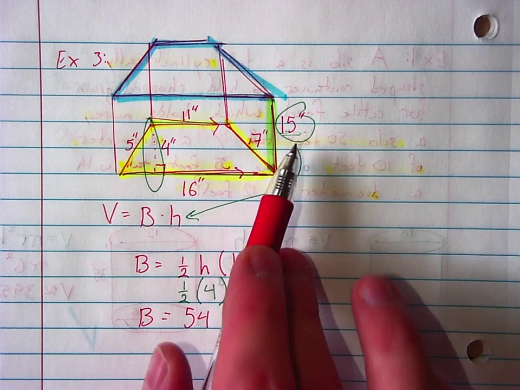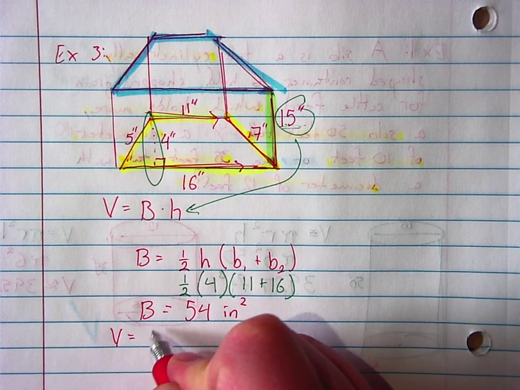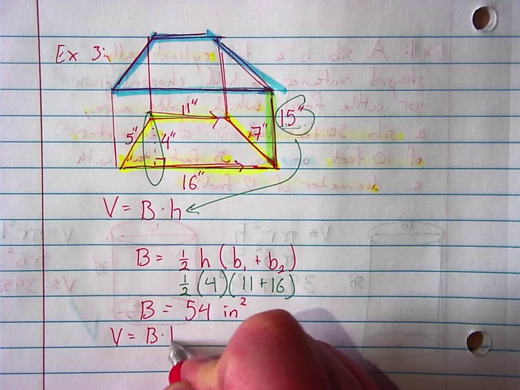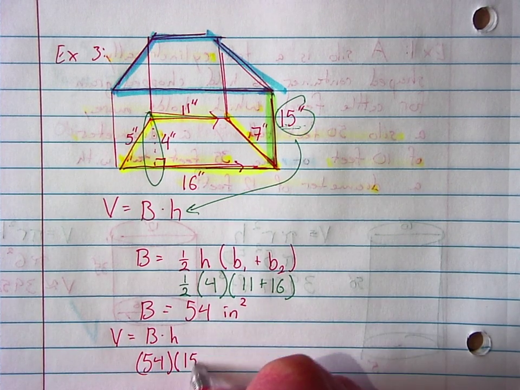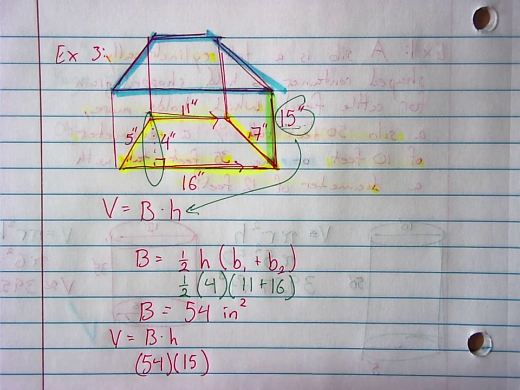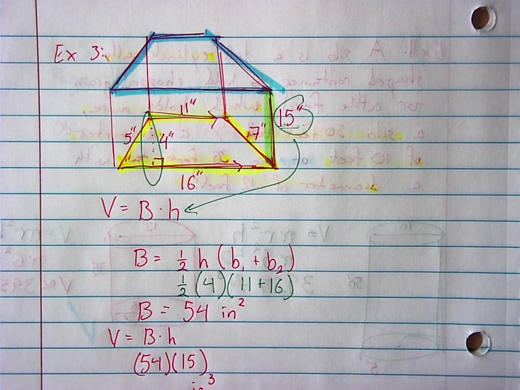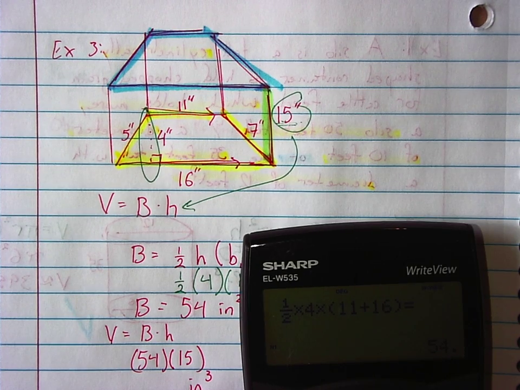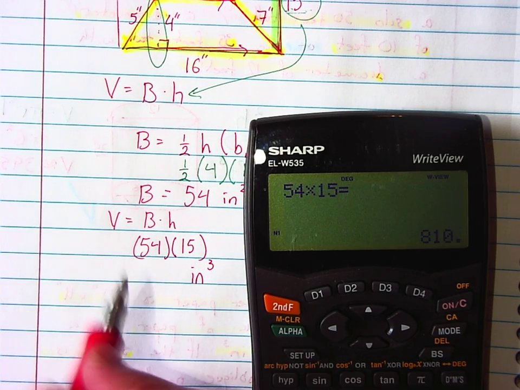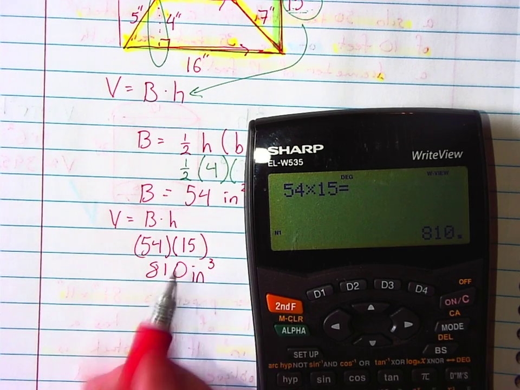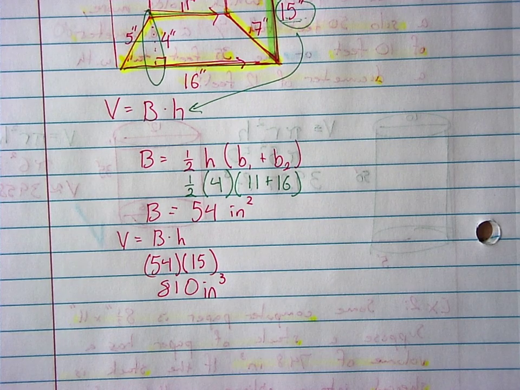I'm going to take the 54 square inches and multiply by the 15 inches. So volume is equal to base times height. I know the base is 54 square inches, the height's 15 inches, which helps tell us why the answer's in cubic inches, because inches squared times inches. 810 cubic inches.